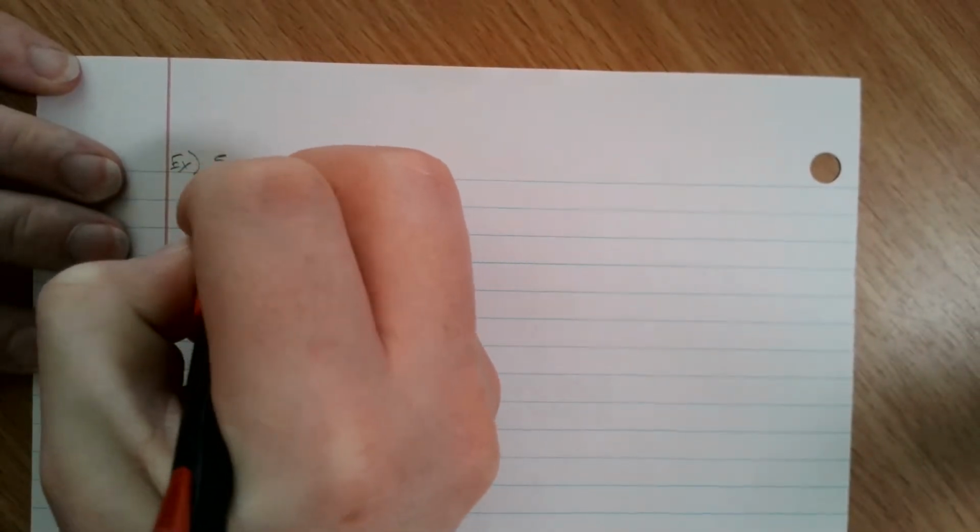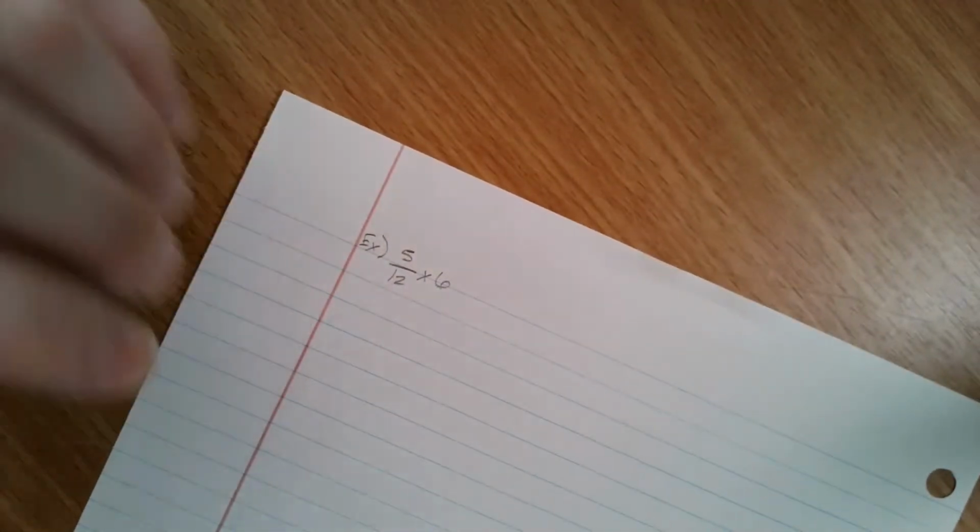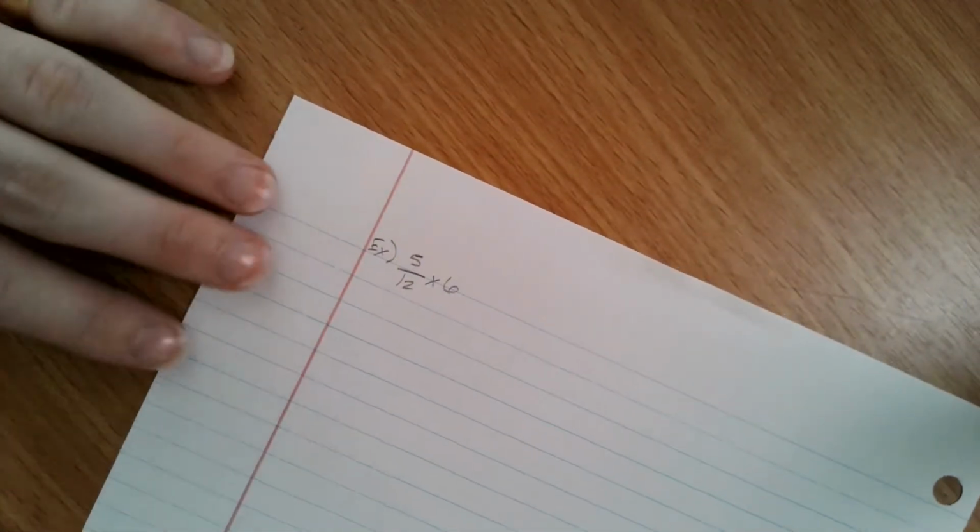All right, so if we can multiply two fractions together, then we can multiply fractions times whole numbers. So we have an example 5/12 times 6. So that is having 5/12 of something 6 times.